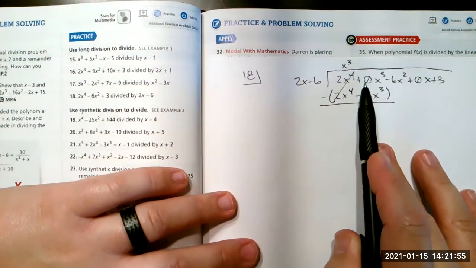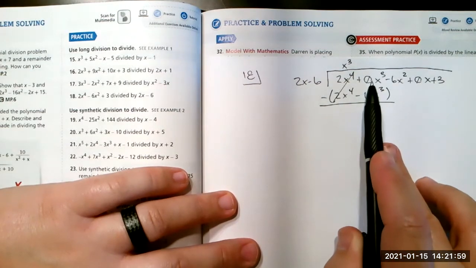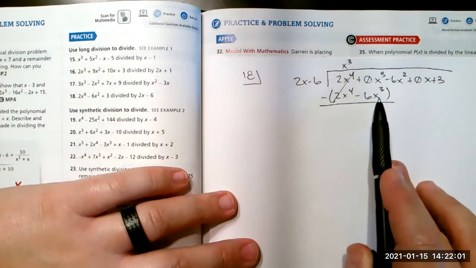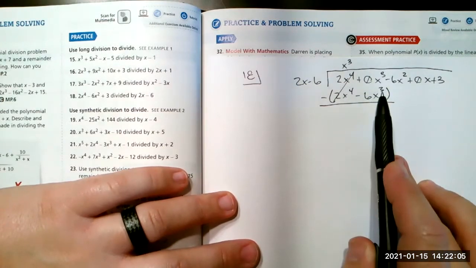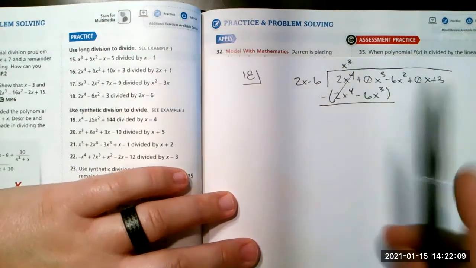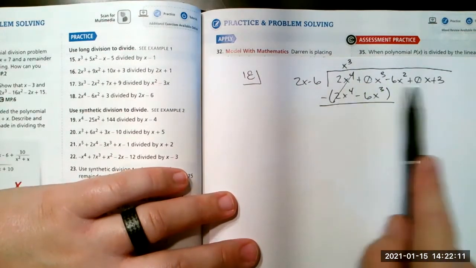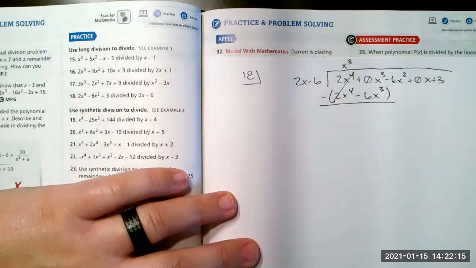I have seen other people that will catch things like that. If this was my negative 6x squared here, they'd notice that those two are not like terms, so they would just write that down. I see people doing this way more often than not. So I would always recommend putting these placeholders in here. It's just way easier, especially at the beginning, to keep yourself straight.